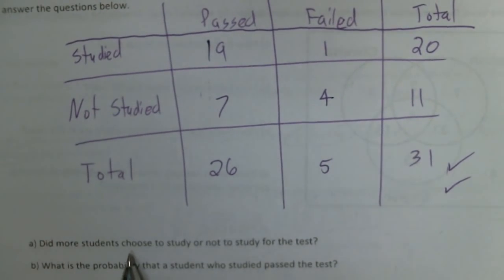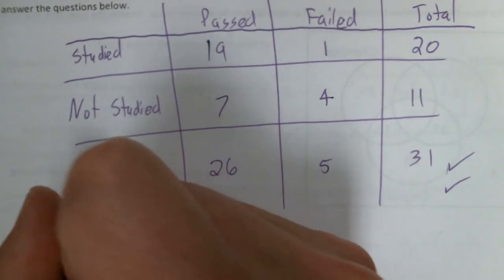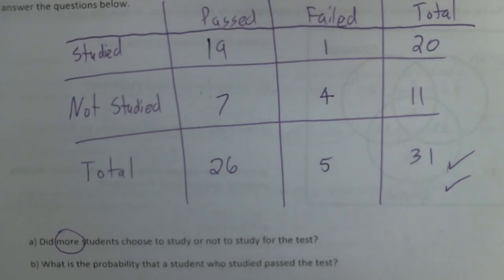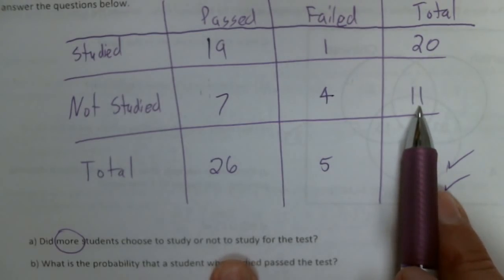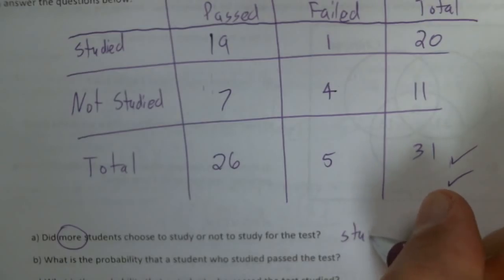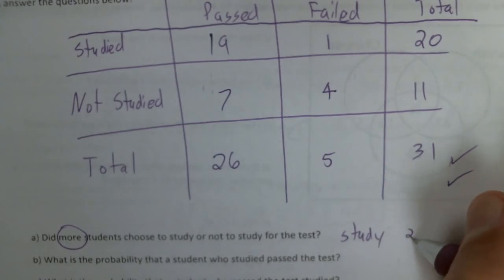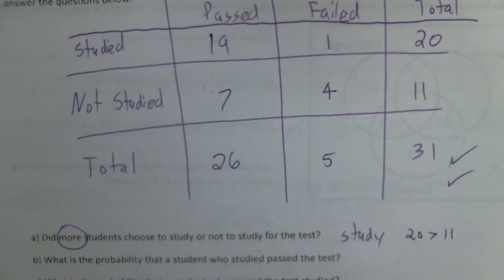Did more students choose to study or not study for the test? Okay. This is not a probability. This is a hard number. Okay. So how many students studied? 20 studied. Who did not study? Only 11 didn't. Okay, so more students chose to study. 20 is greater than 11.